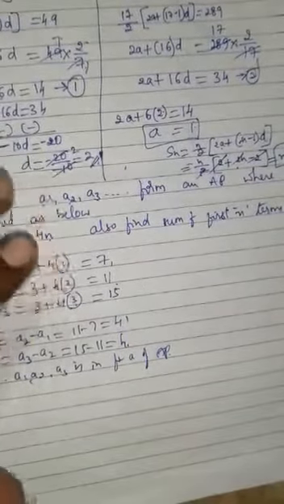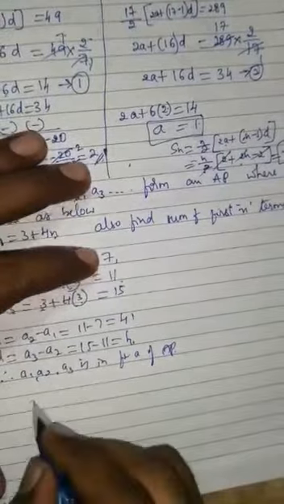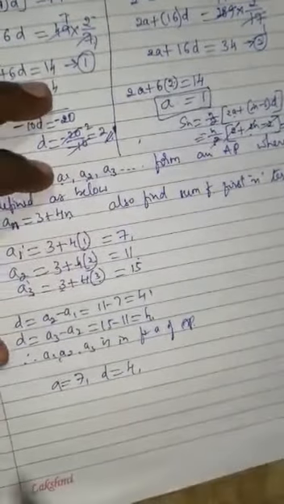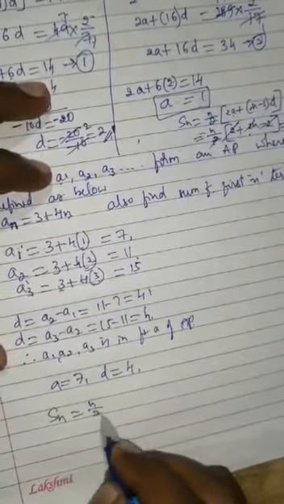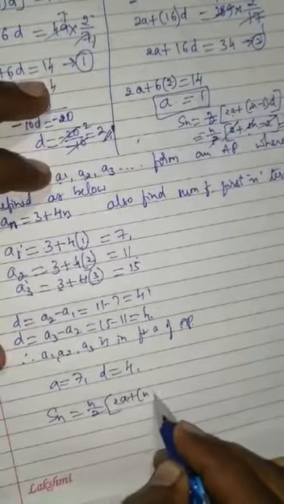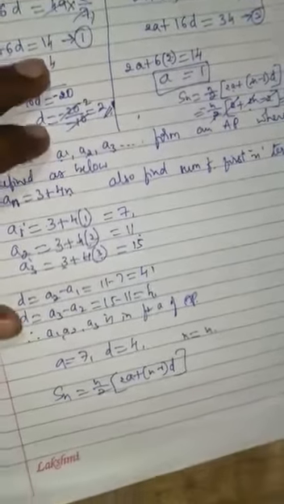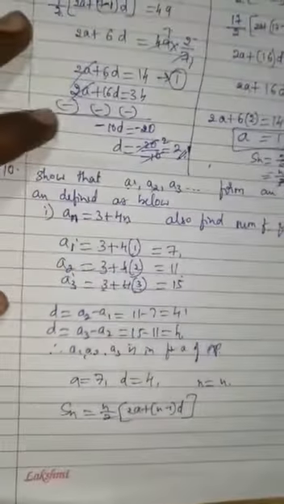Now, what is a? a is 7. What is d? d is 4. Substitute for the sum of first n terms. Sn is equal to n by 2 into 2a plus (n minus 1) into d. n is n only. Okay. Simplify, you'll get the answer.